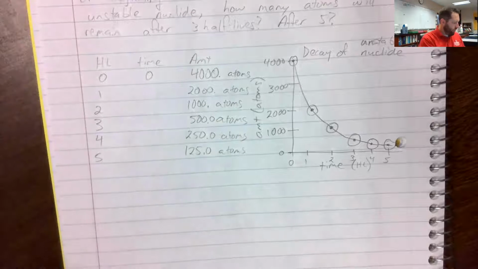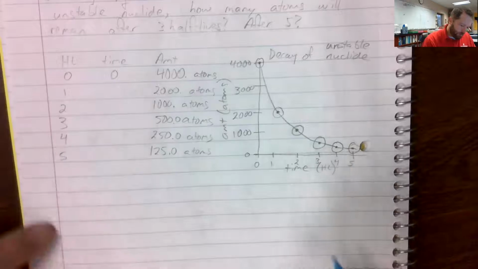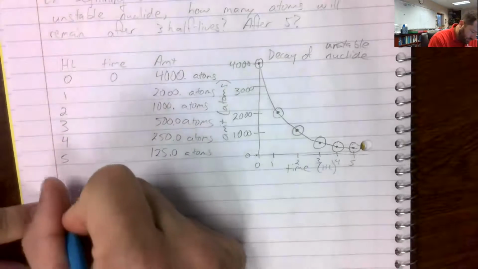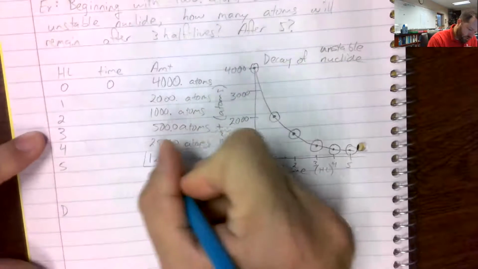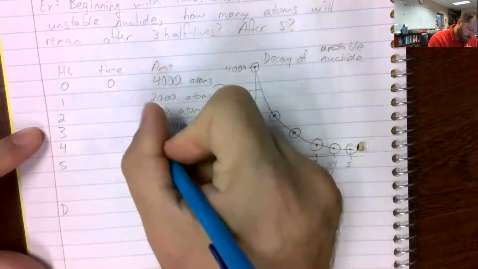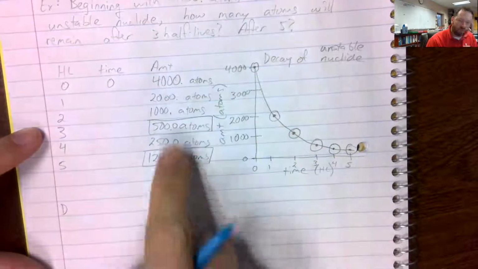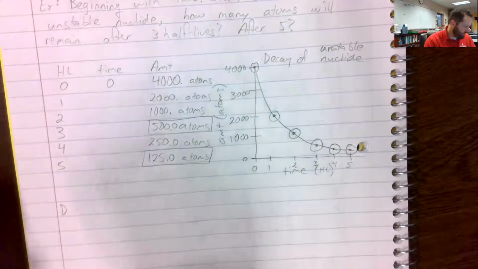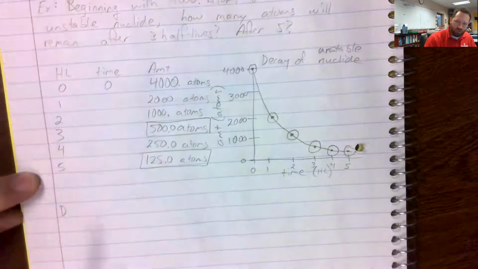Got one more example for you. So this is where it's going to be beneficial. I guess we should probably answer our question here. So 125 atoms after 5 half-lives and 500 atoms after 3 half-lives, to most appropriately answer the question.